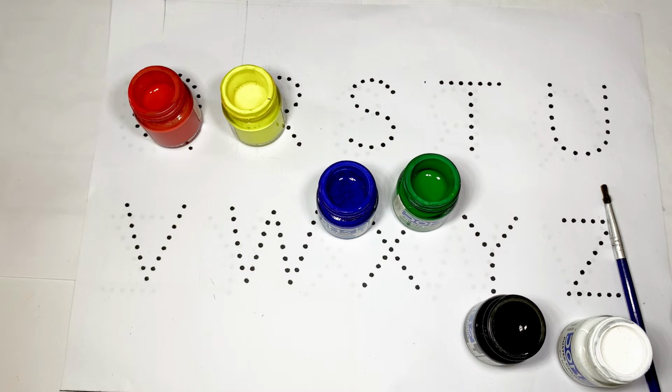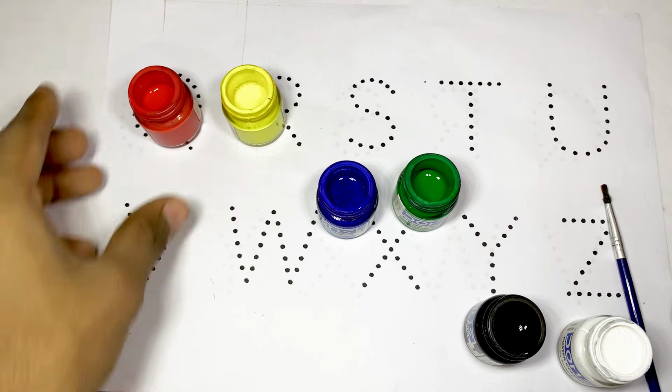Today we will learn and draw capital letters alphabets Q to Z. So kids, let's learn the names of the colors.